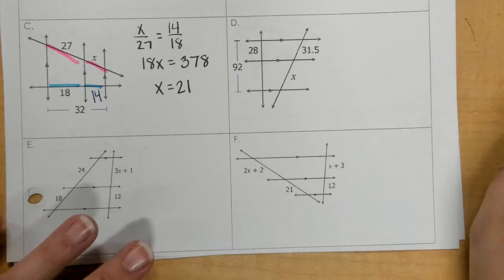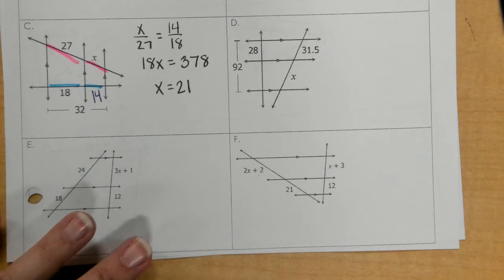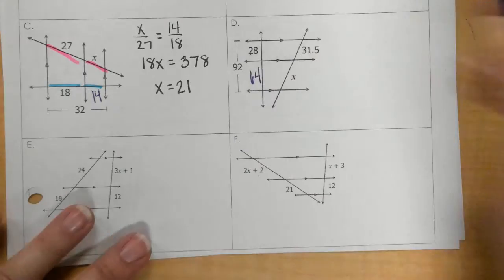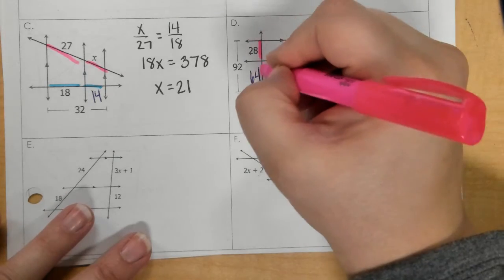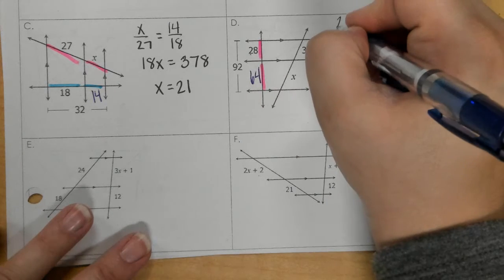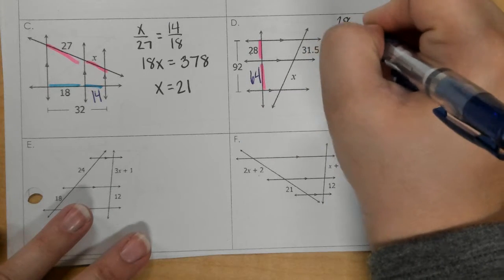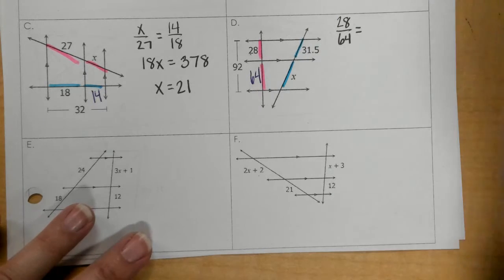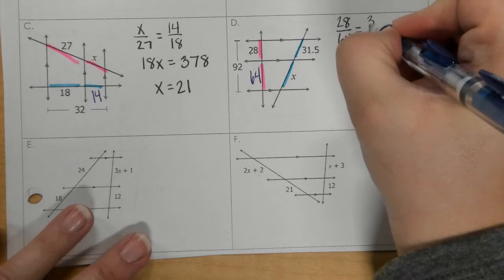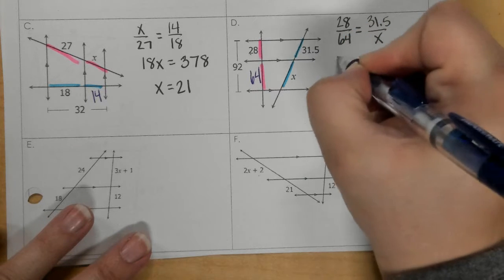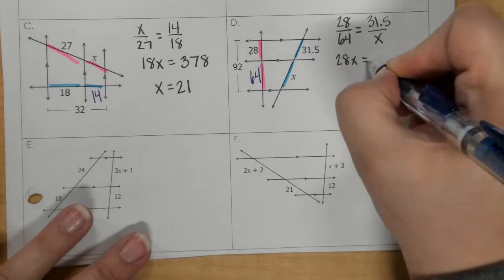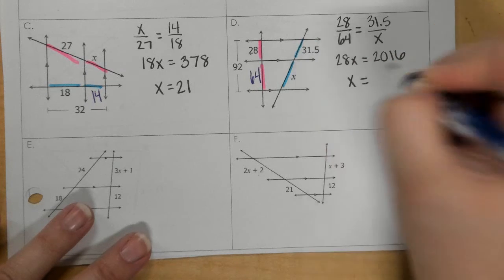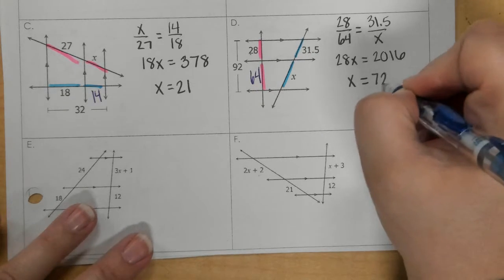D, very similar. Okay, so I would want to take 92 minus 28 to get this missing piece, which is 64. And then I would do 28 over 64. And then 31.5 over x. And if I divide by 28, we get 72.